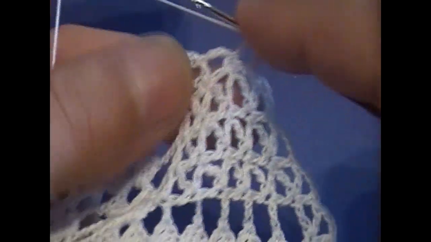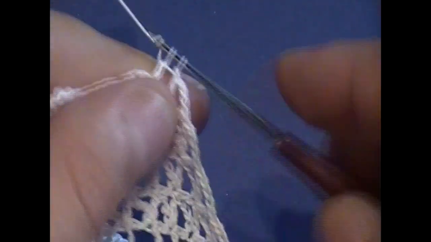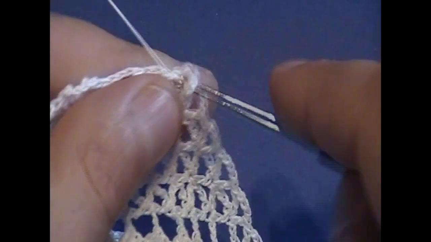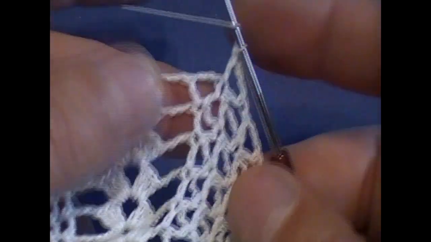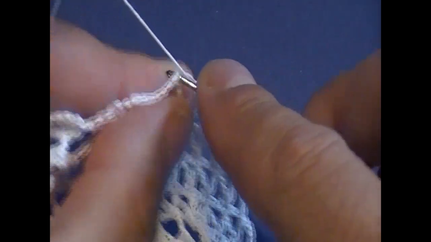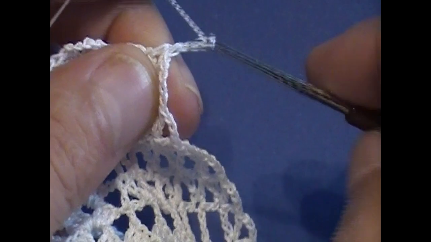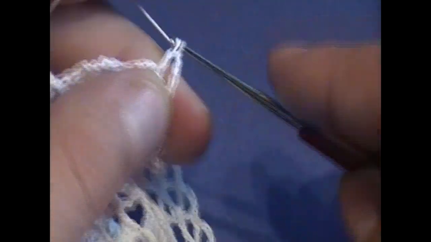Okay, skip one double crochet, into the next double crochet, chain 3, and double crochet. Into the next double crochet, again double crochet, chain 3, and one more double crochet.